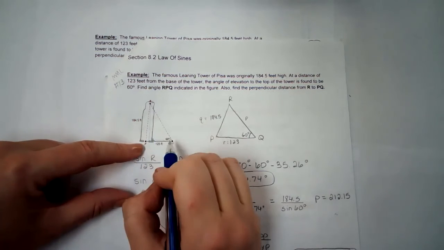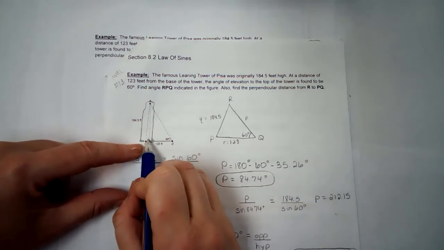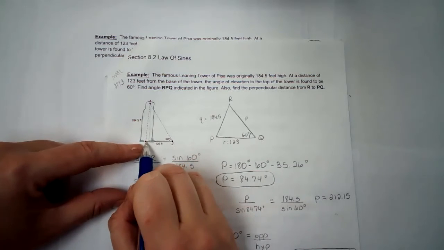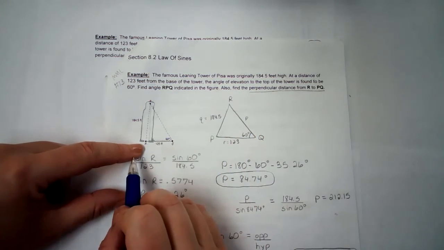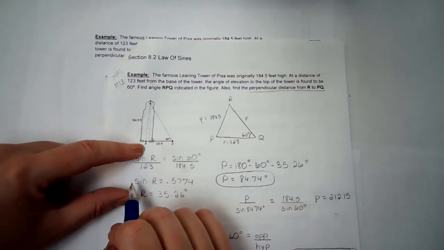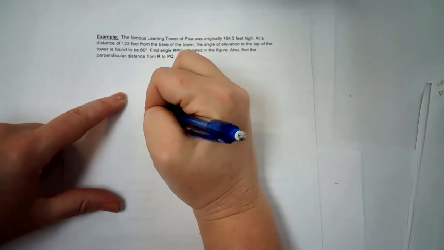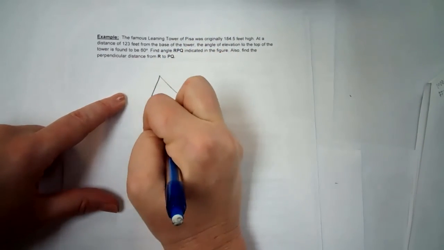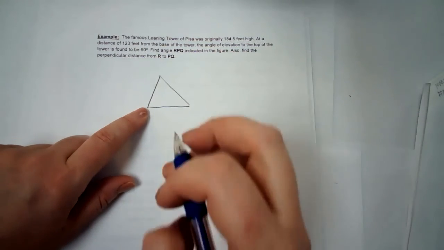Find angle RPQ in this figure. Okay, so we want to find angle P. That's what we're looking for, is angle P. Then we also want to find the perpendicular distance from R to PQ. Okay, so first of all, let's just find this angle P, this angle RPQ. Again, he's a leaning tower, so he's going to kind of be like this, right? He's not straight. He's not a right triangle. He's not the perpendicular tower of Pisa.